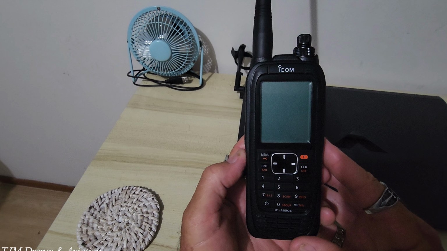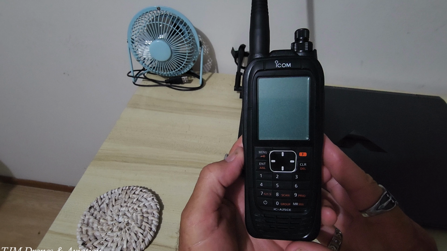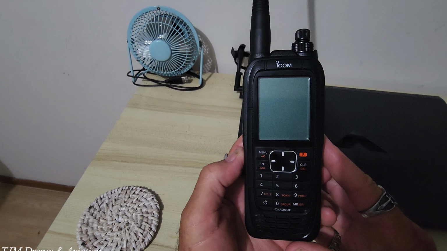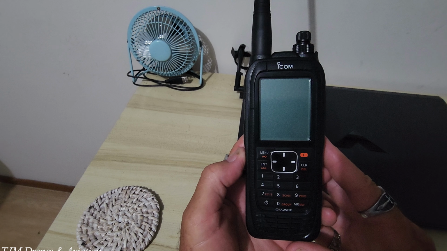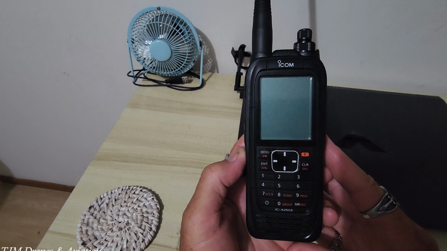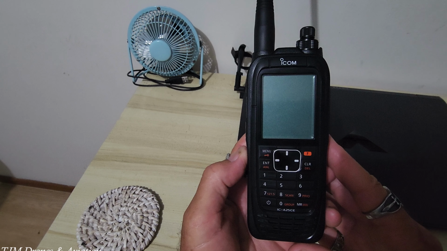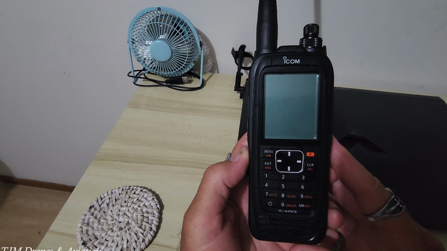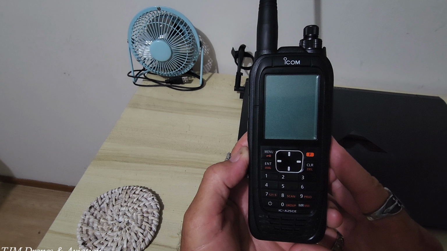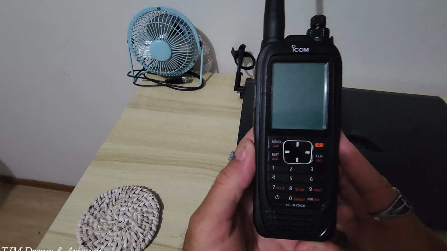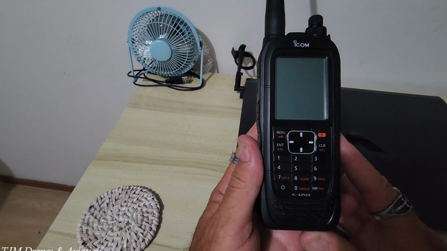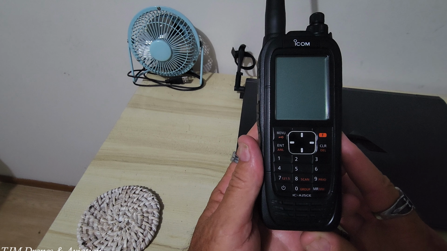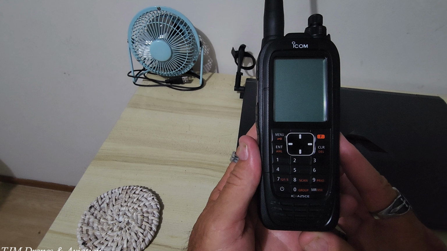Hey everyone, today we're going to do a quick tutorial on how to add and save frequencies to the Icom VHF airband transceiver. Now this is the IC-A25Ce, which is the non-Bluetooth version, but regardless of which version you have, the same principle applies as to adding and saving the frequency.